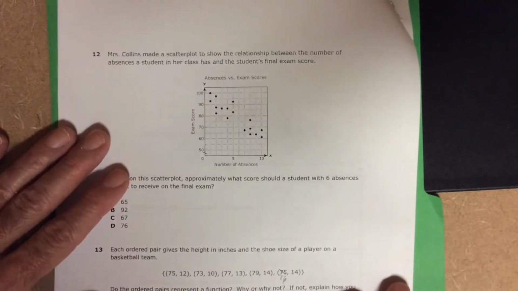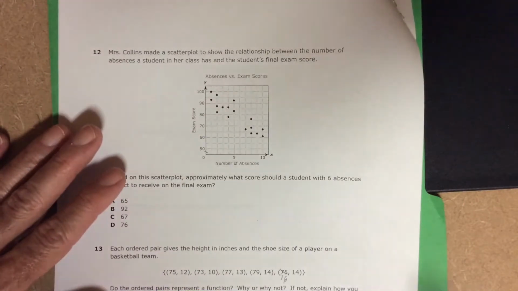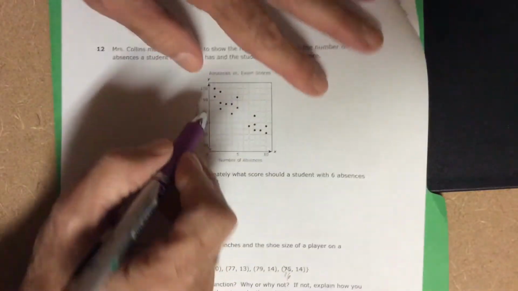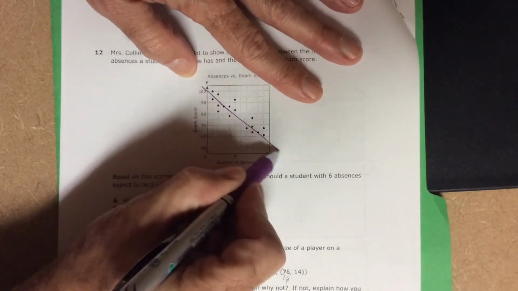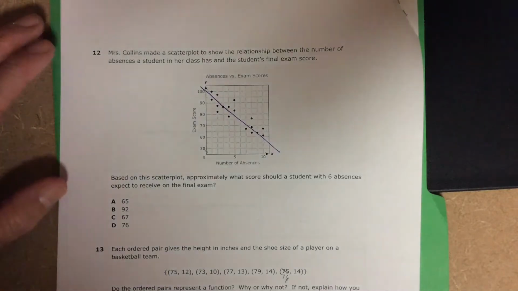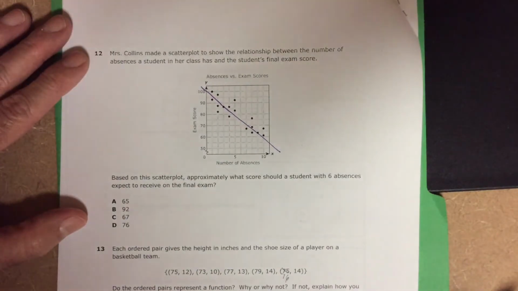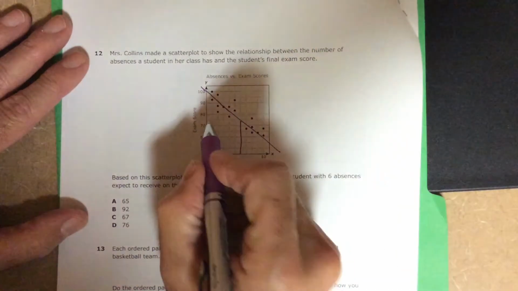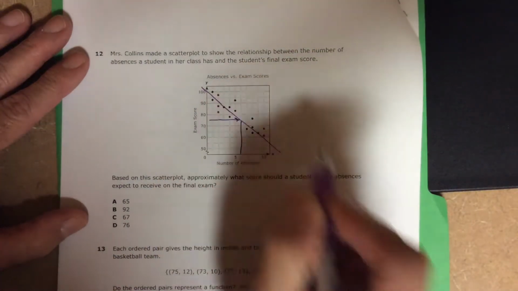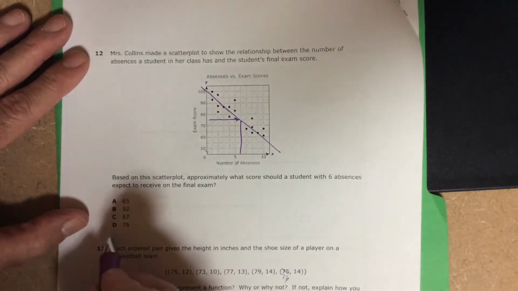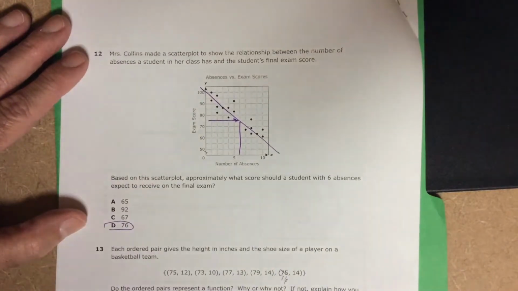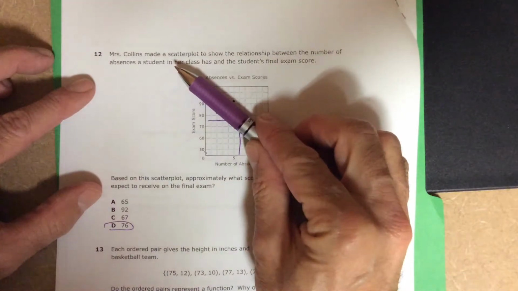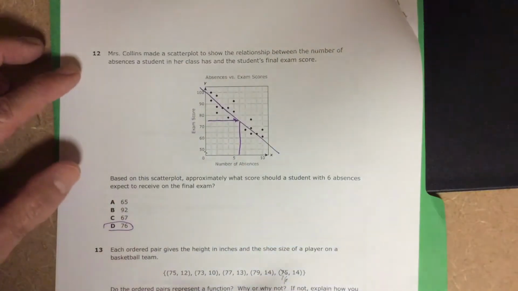number 12. So you should put your pen across. You should not freehand like I'm doing, but I am in a hurry. Approximately what score should a student with 6 absences? And I'm going to guess I'm going to struggle with this because I tried to freehand it. And I'm going to say it's about 75, so I am going to select D. And we can talk about that if I'm wrong. I'm pretty sure I am right.